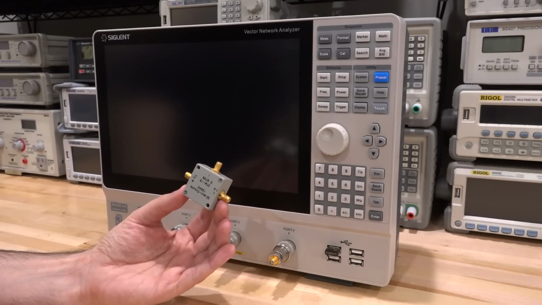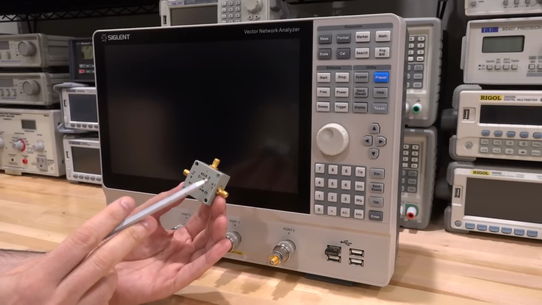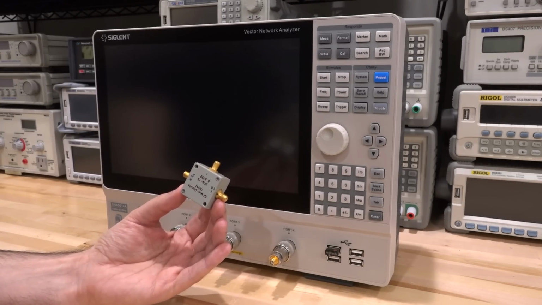So let's consider a situation where I want to measure the conversion characteristics of a mixer. A mixer is going to have an RF port, an LO port, and an IF port. Now, in a normal network analyzer, where you don't have sufficient independent sources, you really can't do this measurement directly only using the network analyzer.